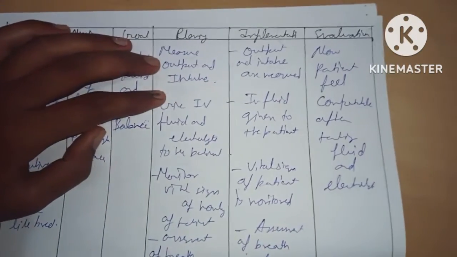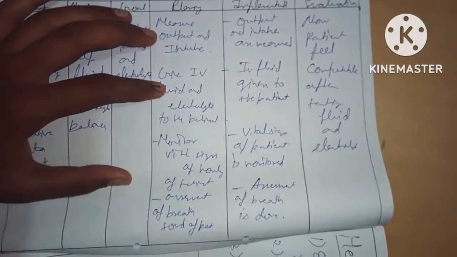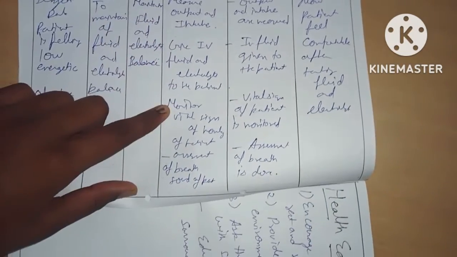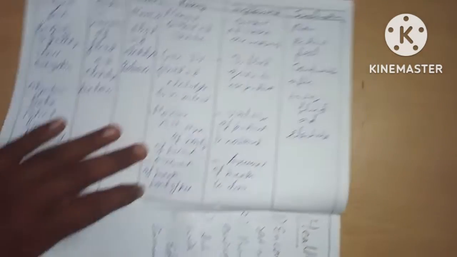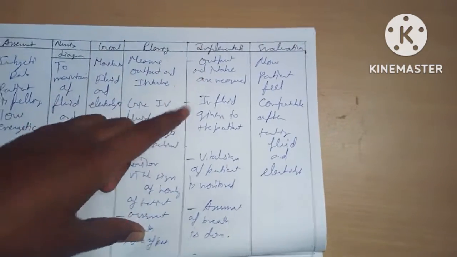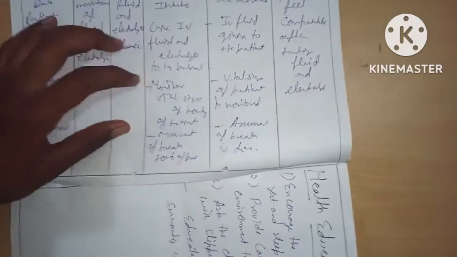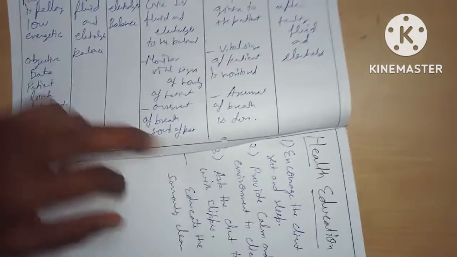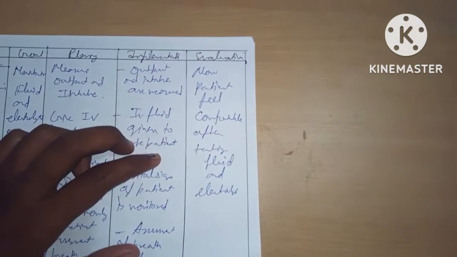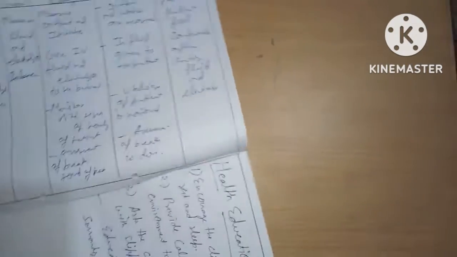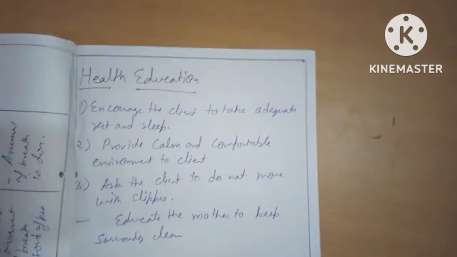Planning: measure output and input, give IV fluid, electrolyte, monitor vital signs of the patient and assess the breath sound of the patient. Output: ensured IV fluid is given, vital signs are monitored, and assessment of breath is done. Then the patient feels comfortable after the fluid and electrolytes are taken. Then next comes health education.